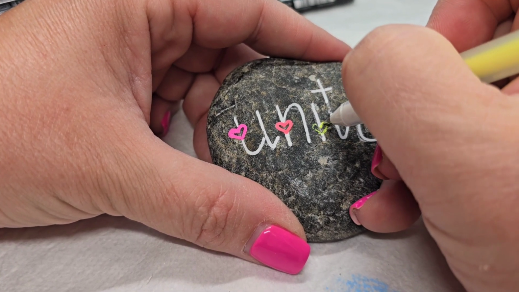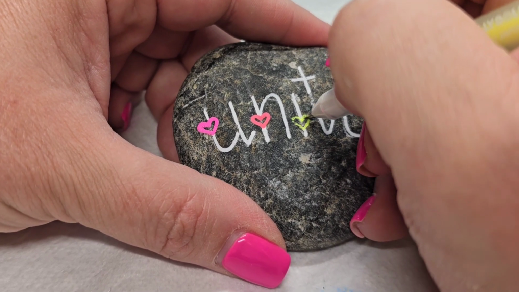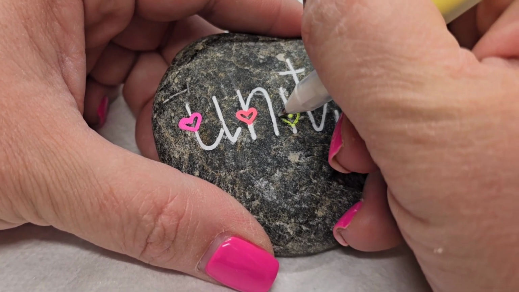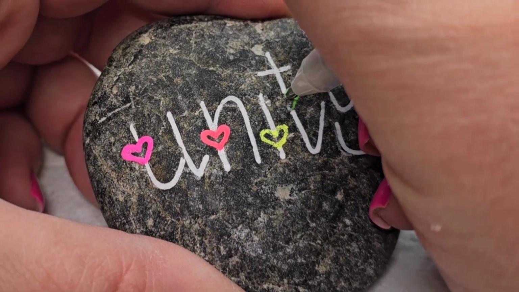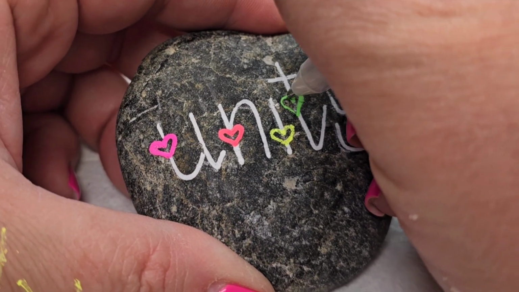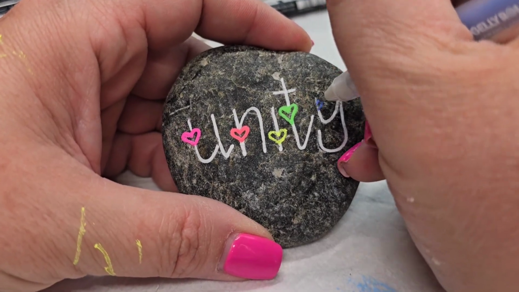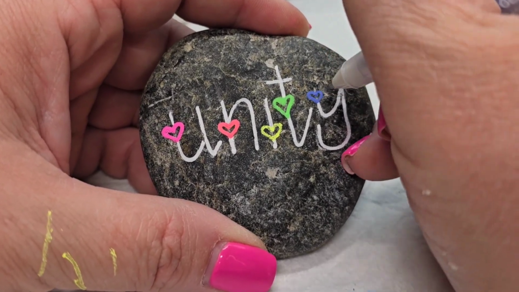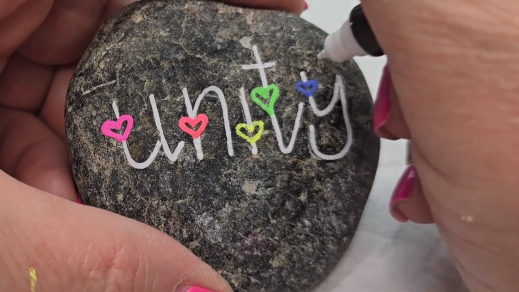My yellow pen gave me a little bit of trouble, so I had to let it dry and then come back and add a little bit more. But these pens are really good. If the stone is super smooth, they work really well, and they're just fun and bright. I tested them in the sun. They do fade a little bit, but they hold up better than you would think. So I feel comfortable leaving these out in the wild without any trouble.